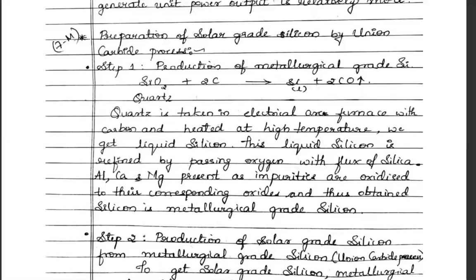That can be removed by treating this silicon containing the impurities with oxygen and silica. Thereby these will undergo oxidation. Aluminium, calcium and magnesium will form their oxides, and the product finally obtained is called slag, which can be removed by gravity or mechanically.